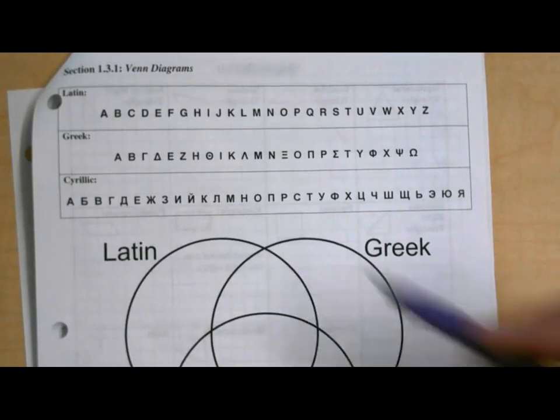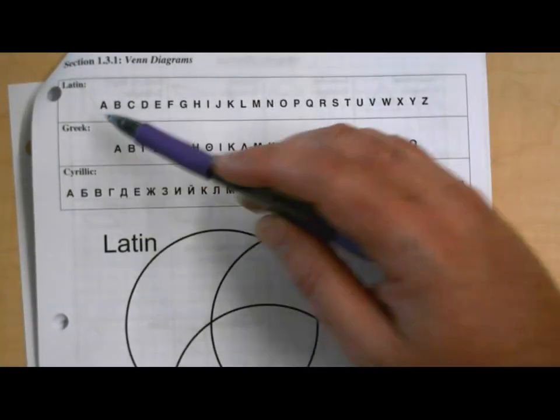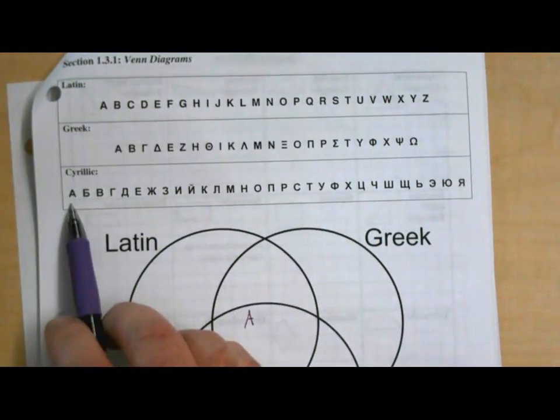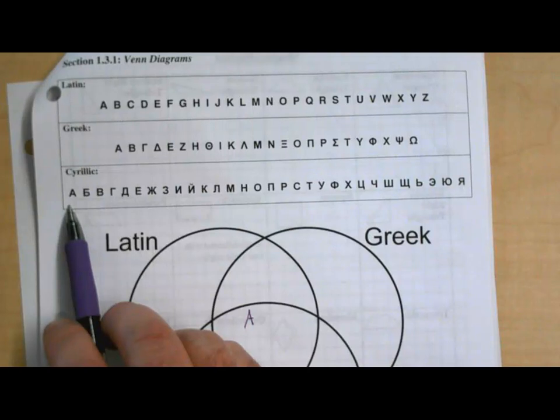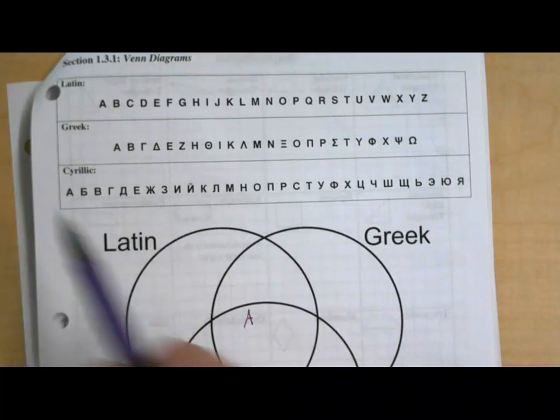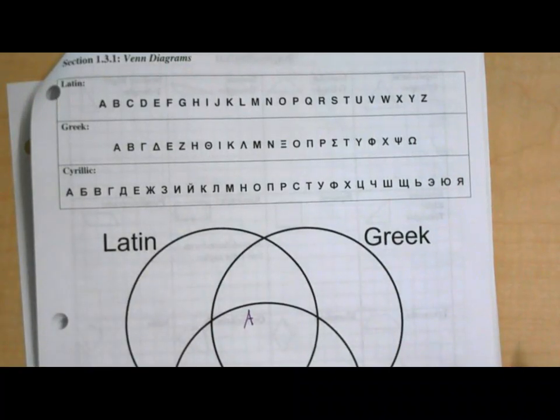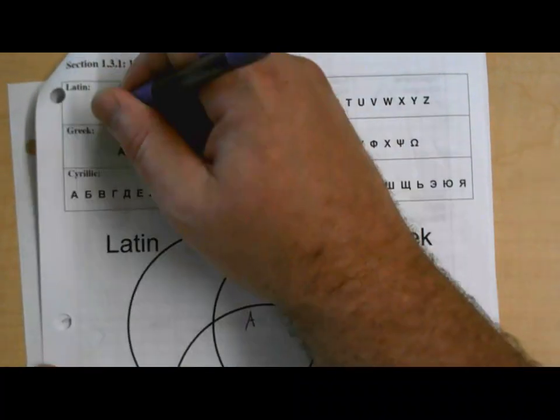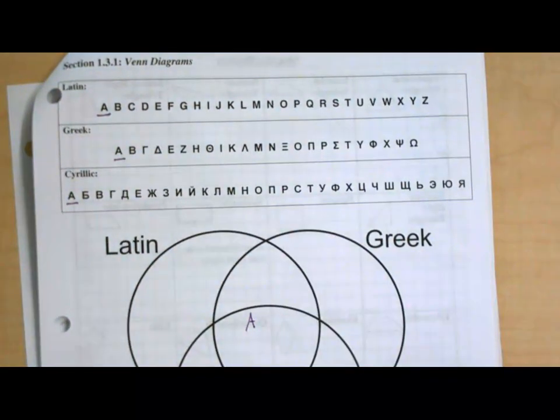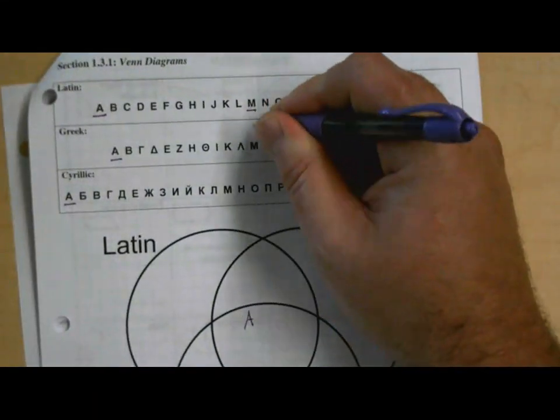That capital A shape, we call it an A. In Greek, they call it alpha. Does anybody know what that's called in Cyrillic? Cyrillic would be used in Russian, Ukrainian. The M, the capital M. Now, when I do these, I like to underline the ones that I've used because it helps me figure out what I still need to find. The capital M belongs in there too.